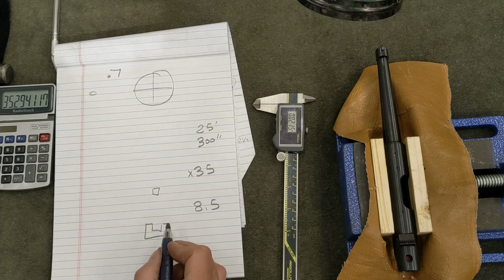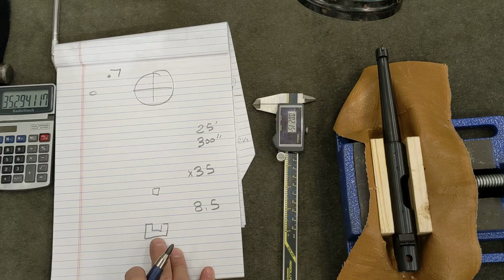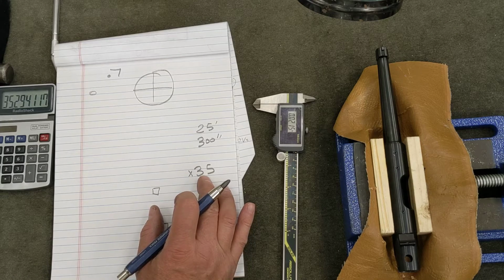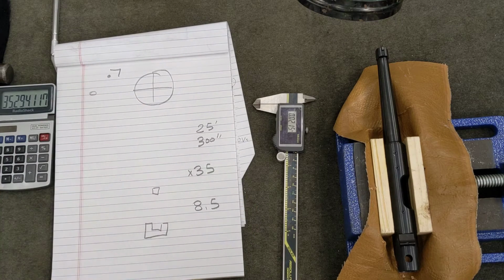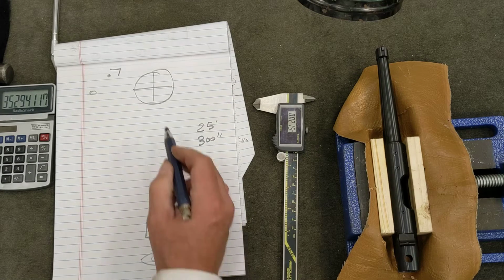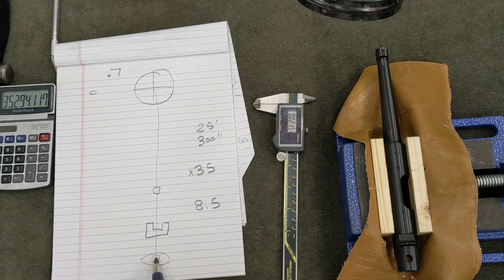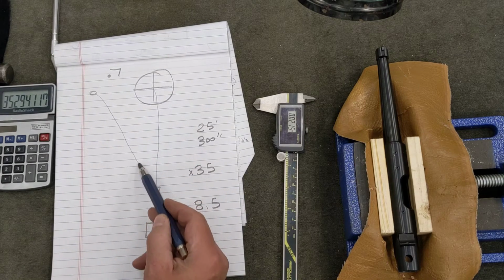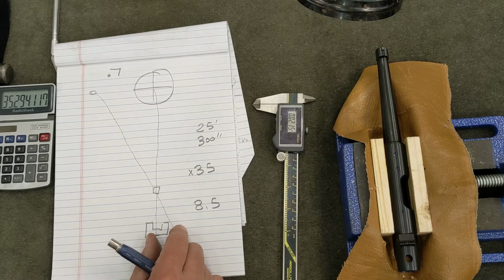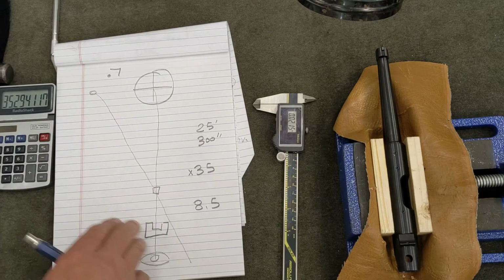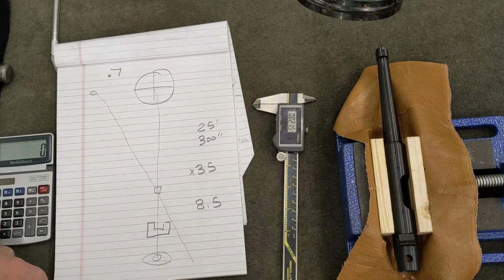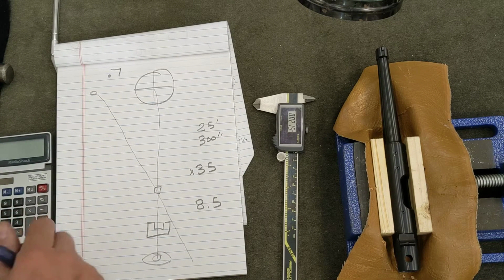And what that means is whatever distance I move this rear sight is multiplied 35 times out here at 300 inches. And so here's my eye. This is what I was seeing, but the gun was actually shooting like that. And so I want to calculate how much I need to move this rear sight. And of course, this is exaggerated. So I'll take 1 over 35.